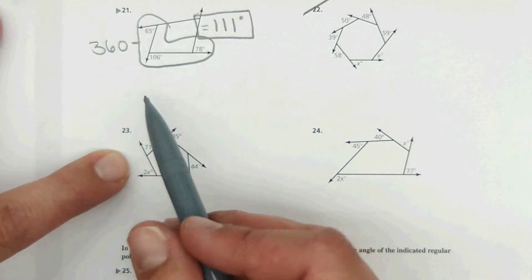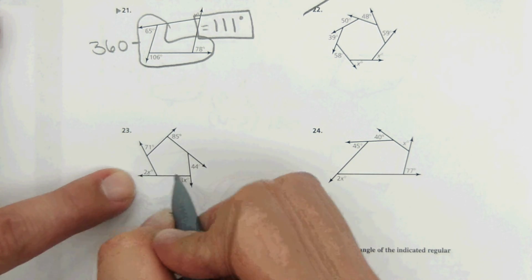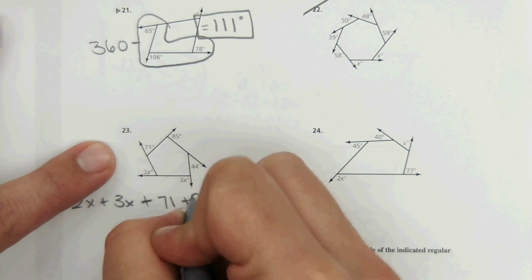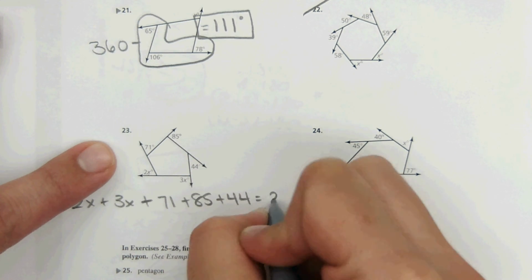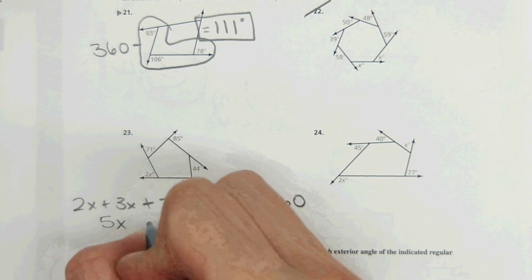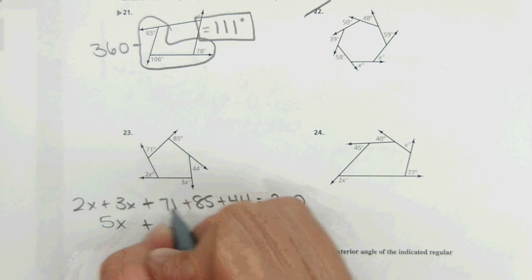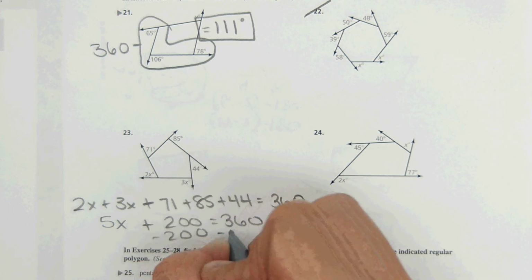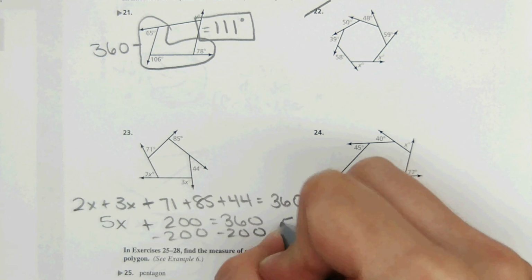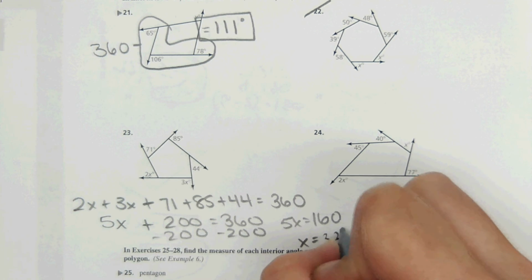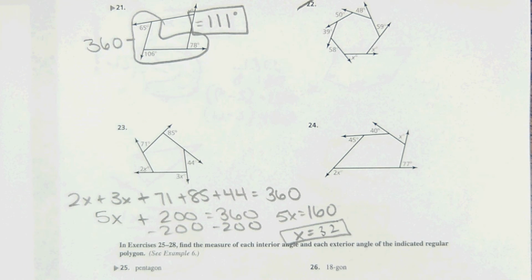Of course, they give you a little bit of a curveball. All the angles add to 360, but they gave you a 2x and a 3x for two of the angles. So 2x plus 3x plus 71 plus 85 plus 44 equals 360, and that is how you would solve for x. This adds to 200. I know your brains are dying at this point. 5x equals 160, x equals 32.